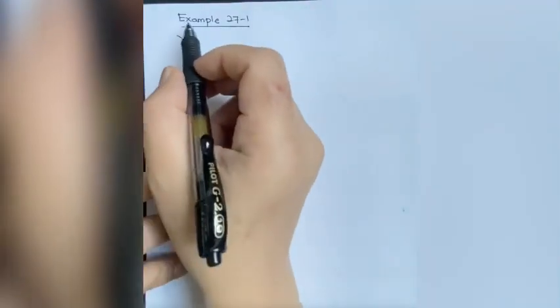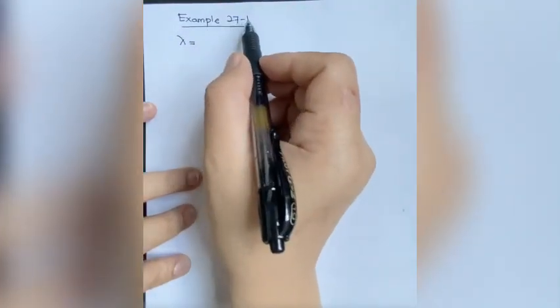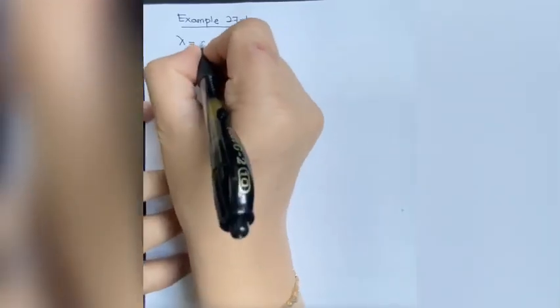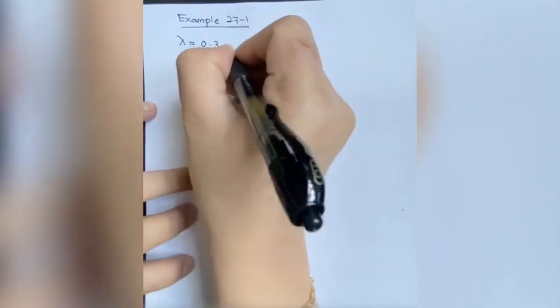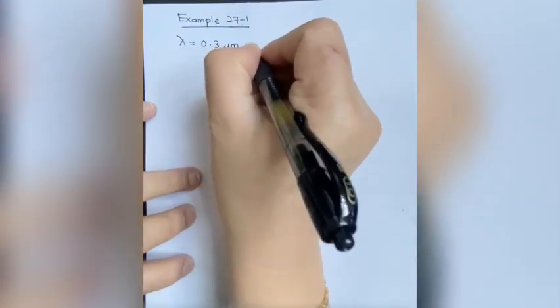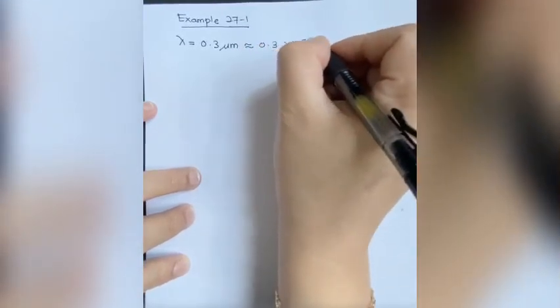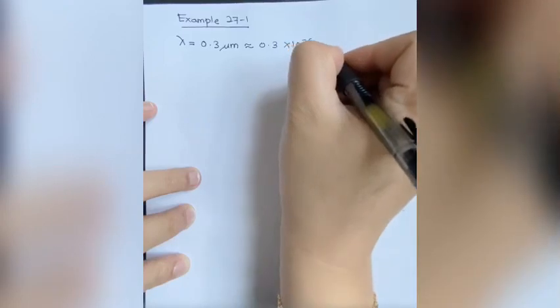Okay, so based on example 27.1, you are given the wavelength lambda is 0.3 micrometer. So this is equivalent to 0.3 times 10 to the power of negative 6 meter.